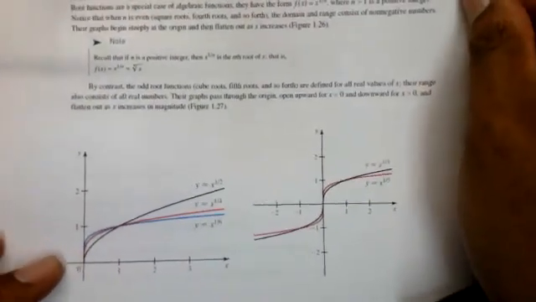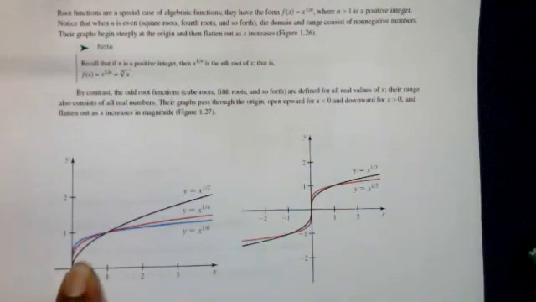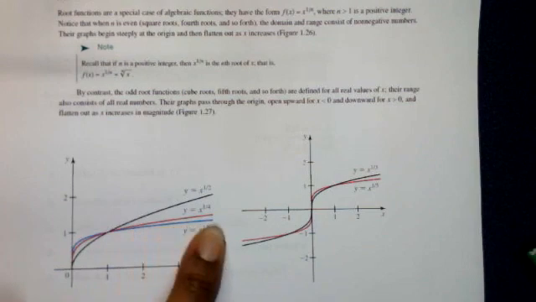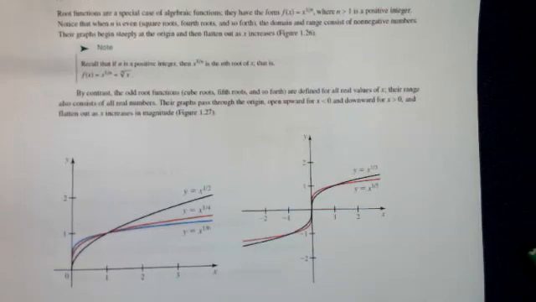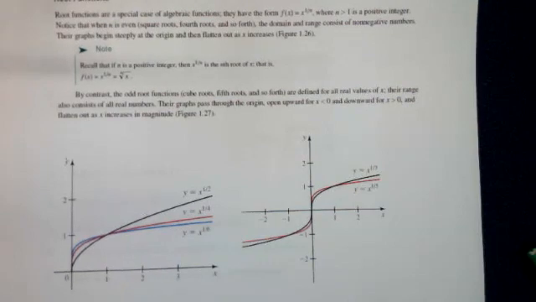Okay, so here's a graph of that. For y equals x to the 1/2, which is the same as the square root of x, and y equals x to the 1/4, which is the same as the fourth root of x, and y equals x to the 1/6, that's the same as the sixth root of x. The domain and the range only consist of non-negative numbers.